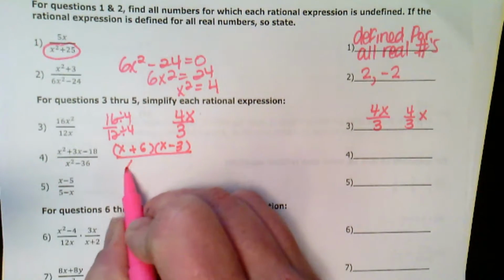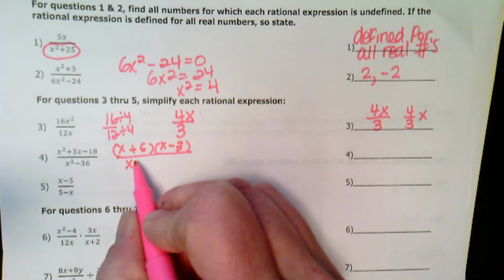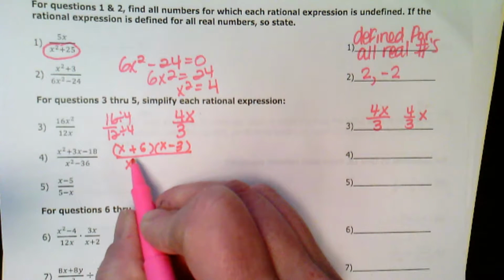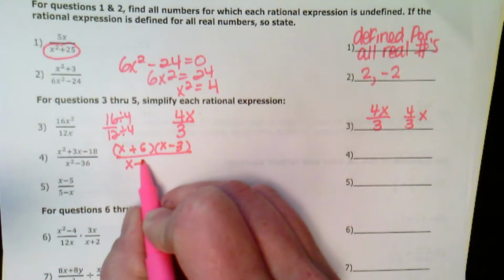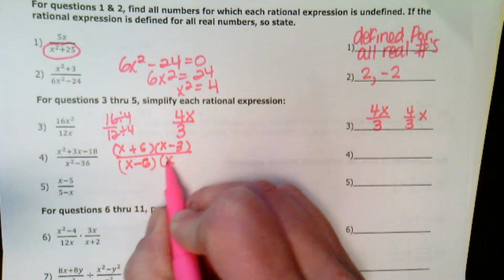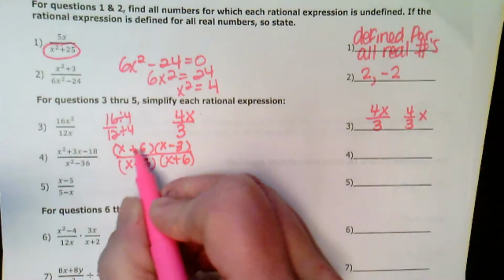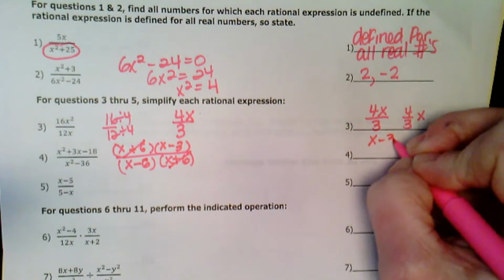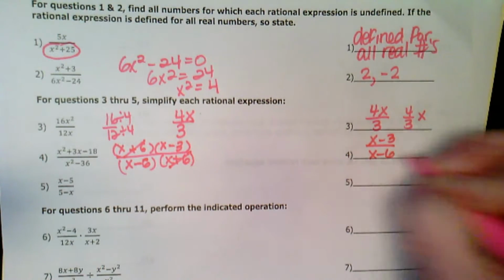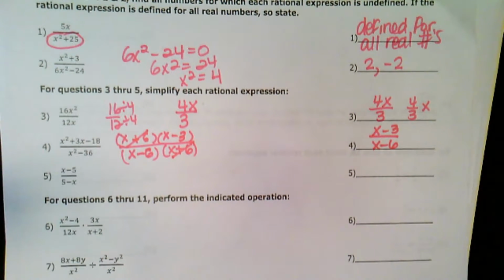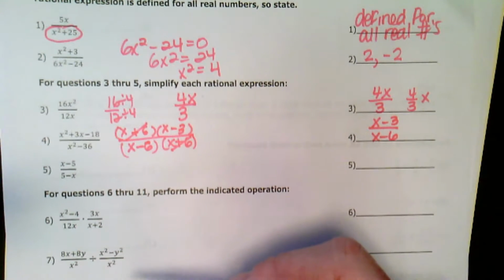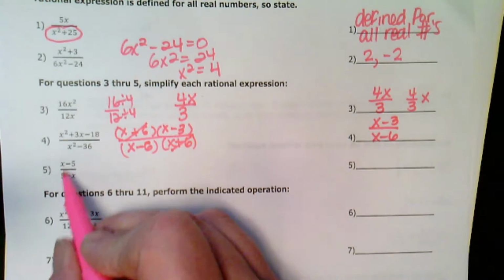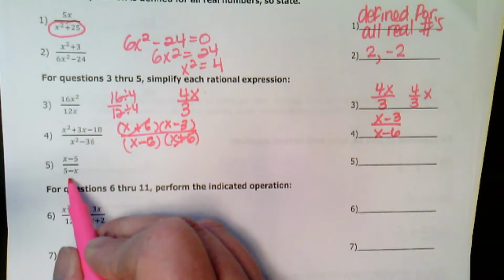This is a perfect square, or sum of squares. So if you remember this rule, and then I can cancel out this and this, and I'm left with x over 3, x minus 6. So most of the time when it tells you to simplify, we're just trying to get it down to its simplest form.